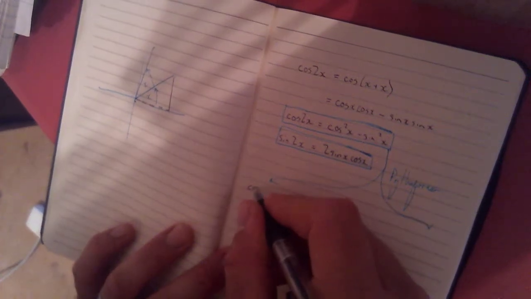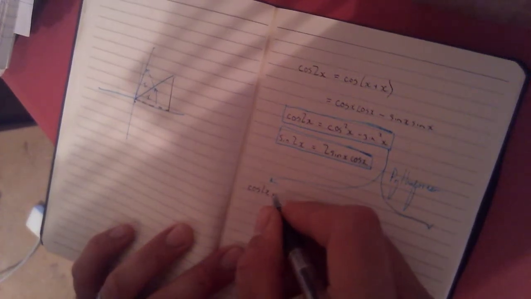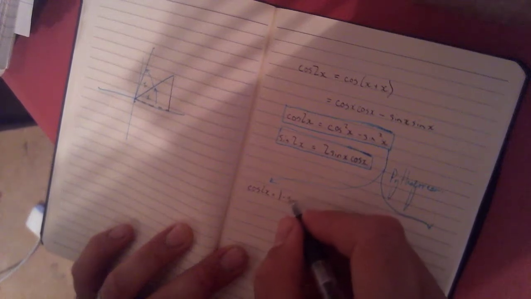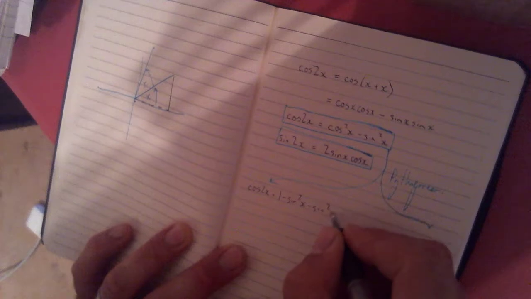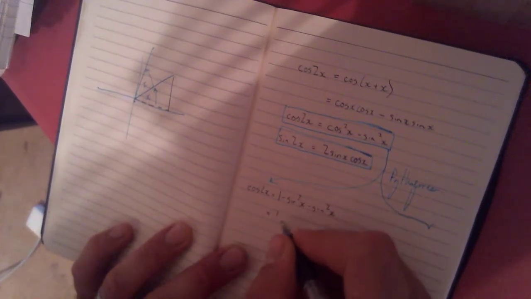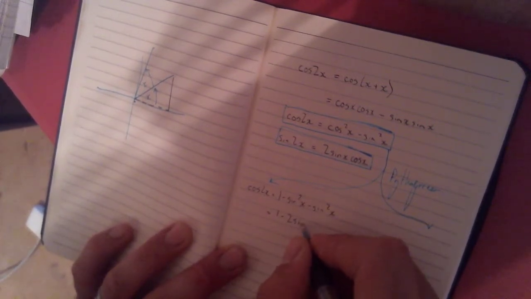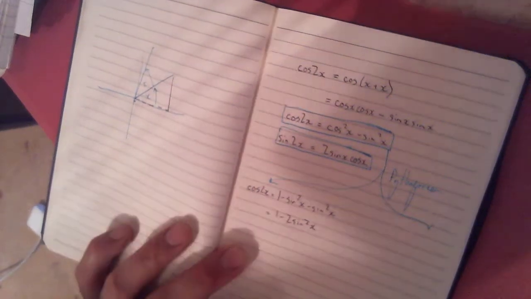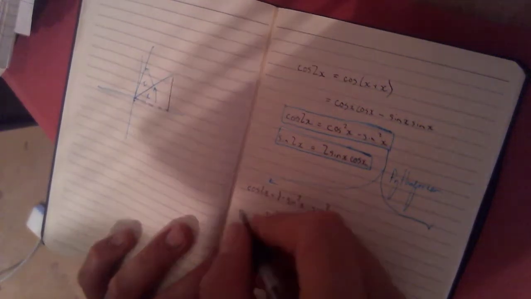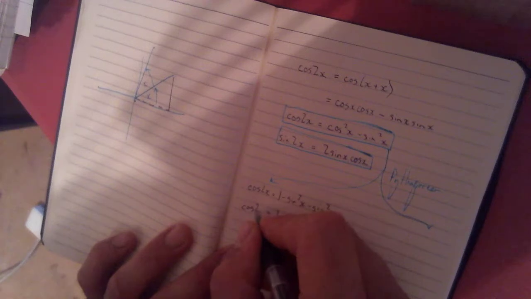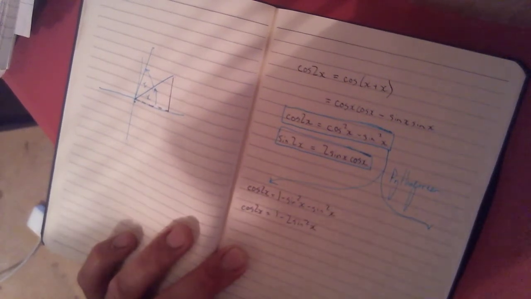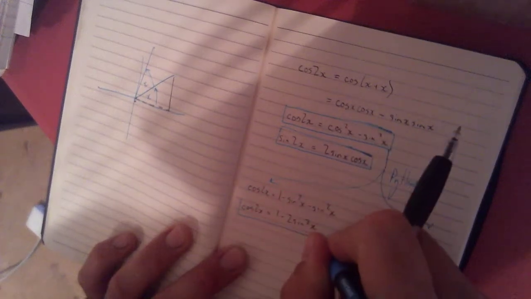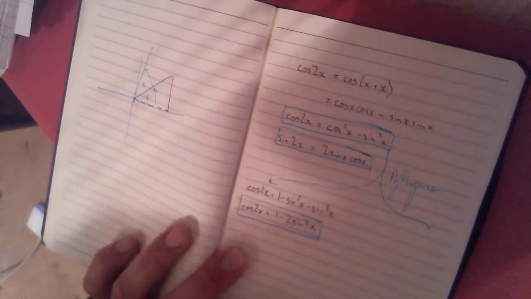So that tells me that cosine of 2x is actually equal to 1 minus sine squared x minus sine squared x, simplifying to 1 minus 2 sine squared x. Now that's just one additional version of it. This is perfectly equivalent to this and this. So this is another version of the cosine double angle.